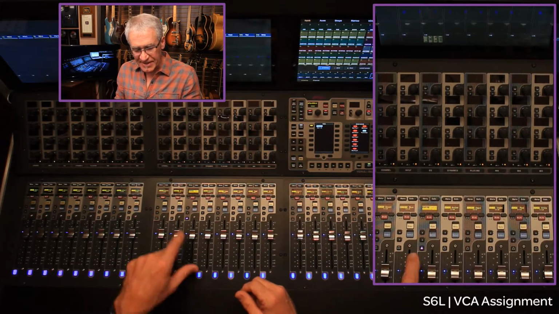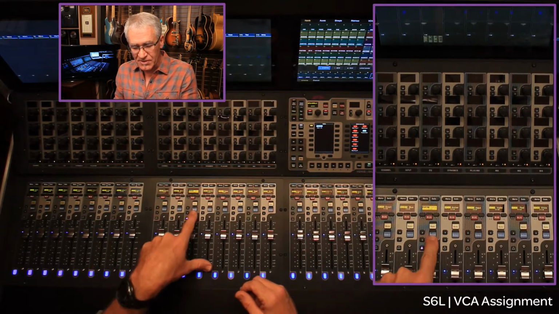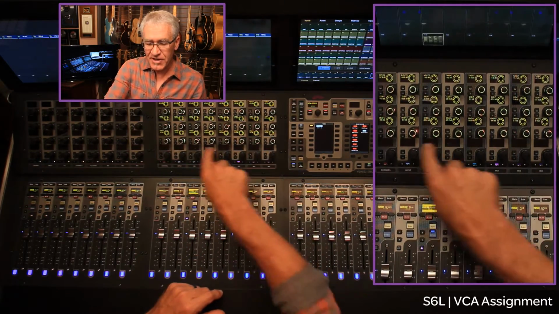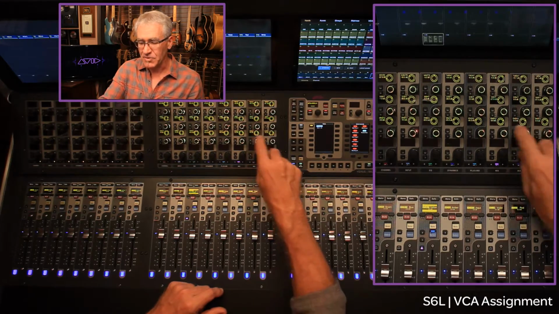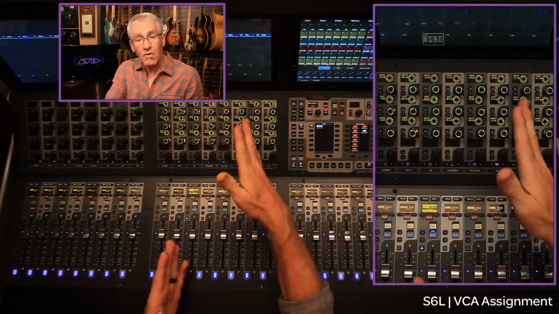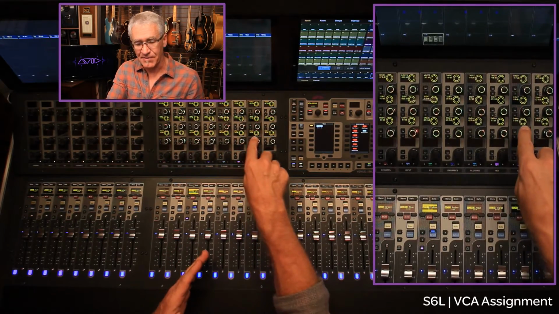So currently I have the yellow VCA attentioned, but if I do a local selection on that yellow VCA, check out what happens. All of the channels that I assigned to that VCA actually become available on the knob module, and I can actually make fader adjustments here on them in this mode. I don't actually have to get to the faders to rebalance them if I want.